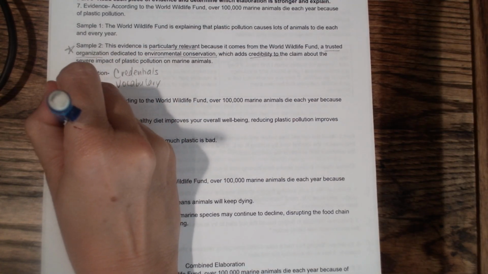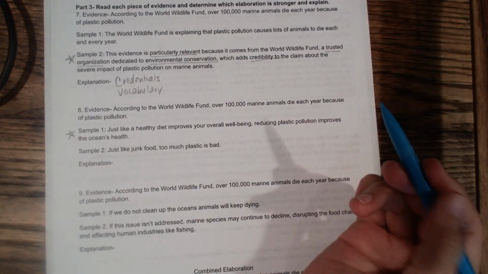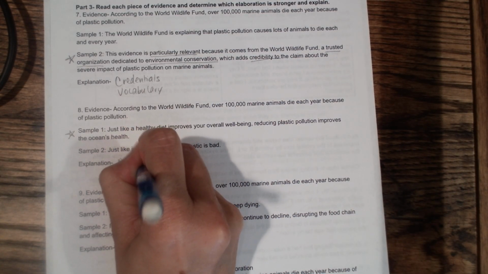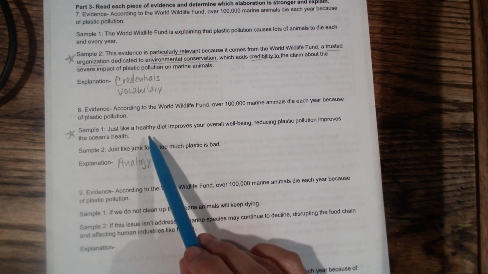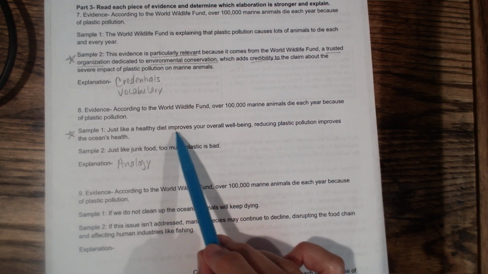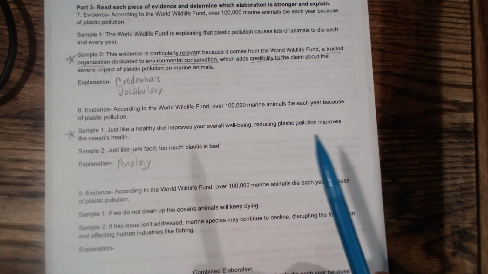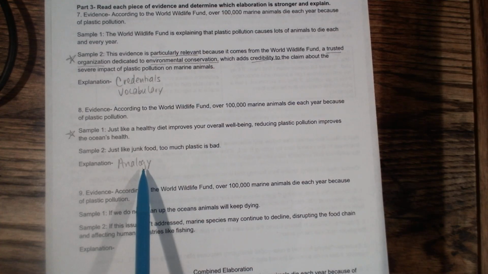If you chose sample 1, you are correct. So, what makes it stronger? Well, first of all, both of these are attempts at an analogy, and so we'll put an analogy. But the first one is the only one that really works because it's comparing a diet to the pollution. So it says just like a healthy diet improves your overall well being, reducing plastic pollution improves the ocean's health. So they are comparing something that we're familiar with, our diet, what we eat every day, to the health of the ocean with the pollution.